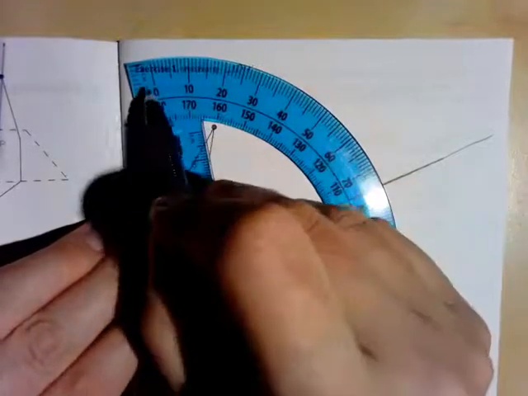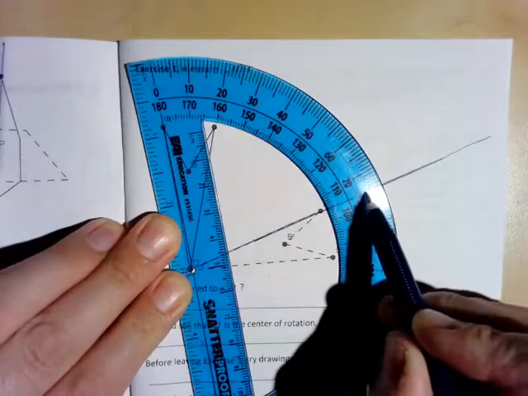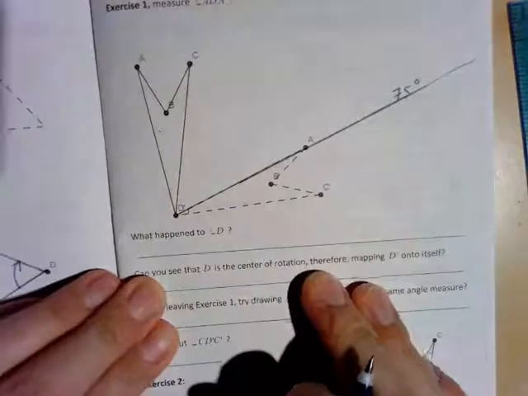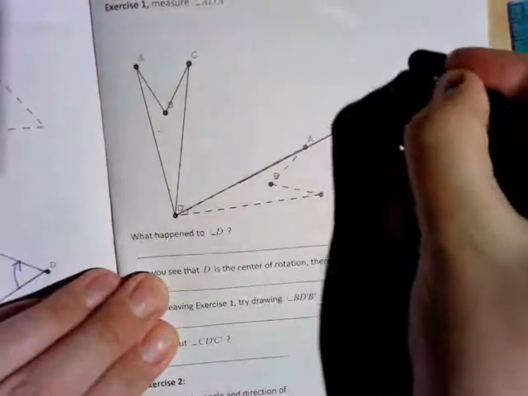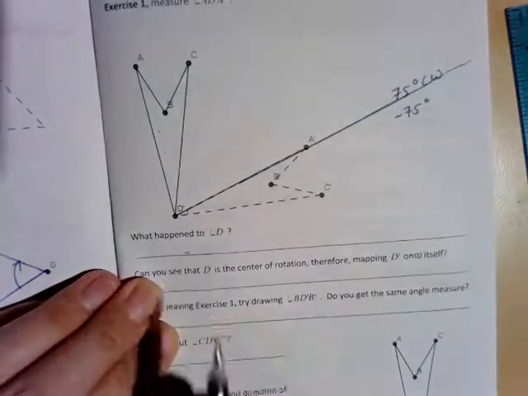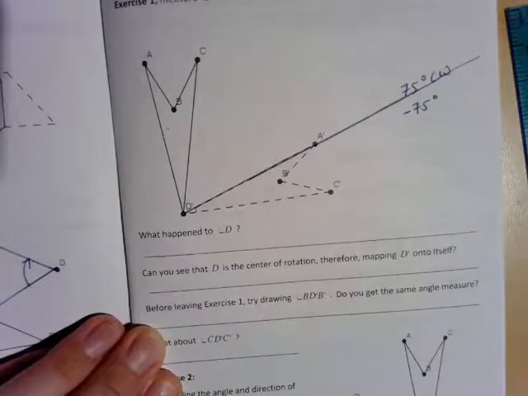And then line this up like so. And then 0, 10, 20, 30, 40, 50, 60, 70, 75 degrees. So 75 degrees in a clockwise direction is negative 75 degrees. Now, what happened to angle D? Well, the angle at D seems to stay the same.